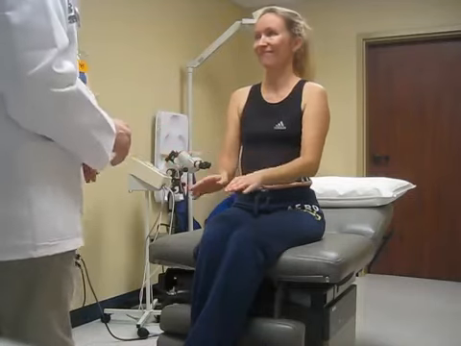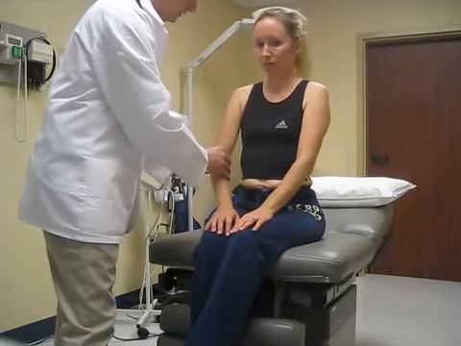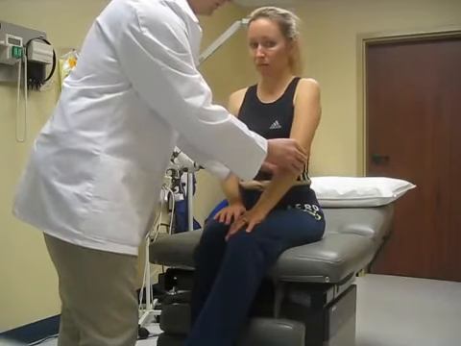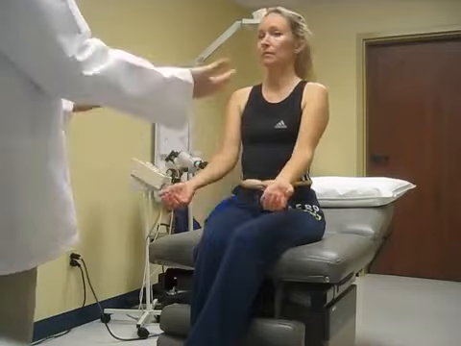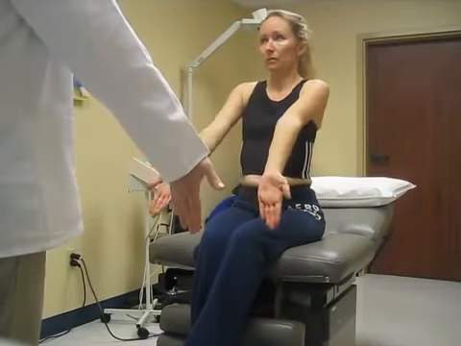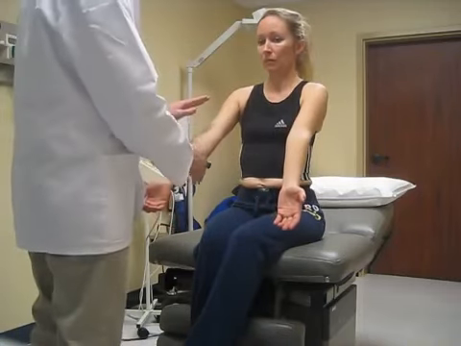Okay, great. I'm going to inspect and palpate the elbow joints, looking for redness, swelling, deformity, tenderness, nodules, crepitus, and any problems with symmetry. And it looks great. I'm going to check the range of motion of the elbow joint, flexion, extension, hyperextension. Good. I'm going to test the biceps and triceps against resistance.